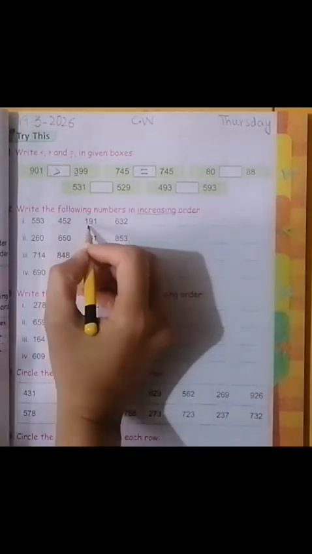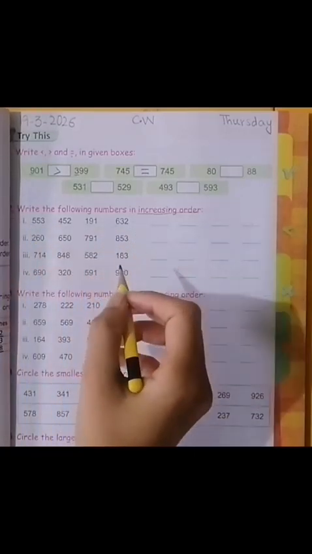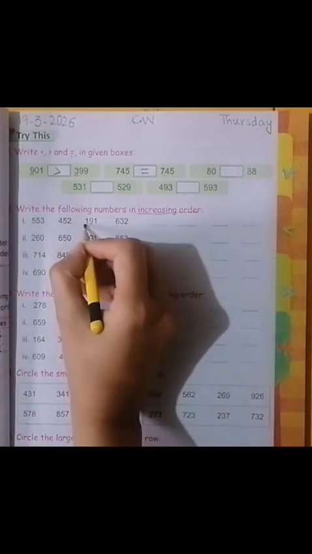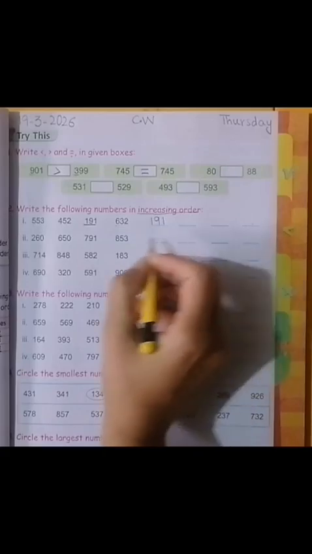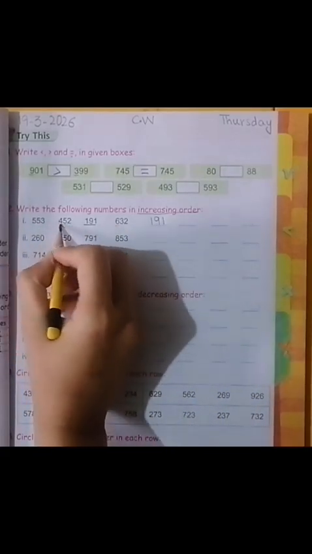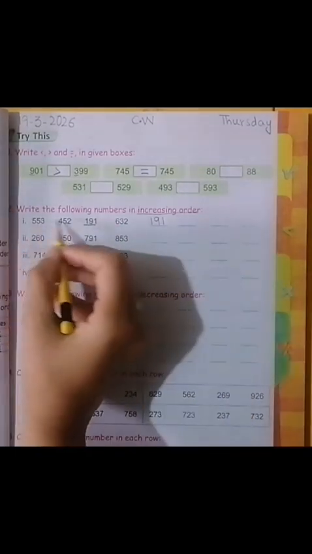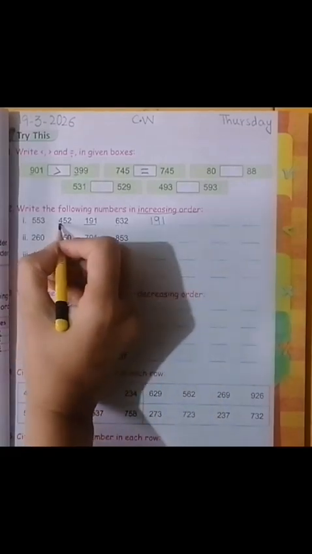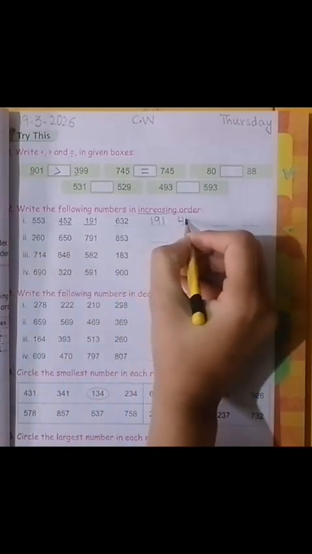Yes, 1 here is the smallest among all the 4 numbers. So first of all we will write this number here, 191. Now these 3 numbers are left. Now tell me if 4 is smaller, 5 is smaller or 6 is smaller. Which one is the smallest among these 3 values? Yes, 4 is smaller. So we will write 452 at the second place.